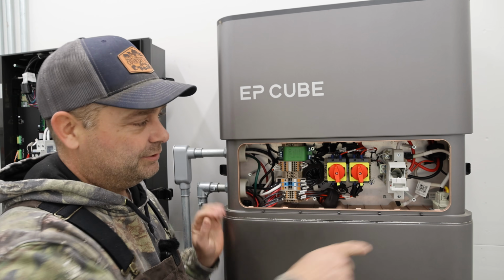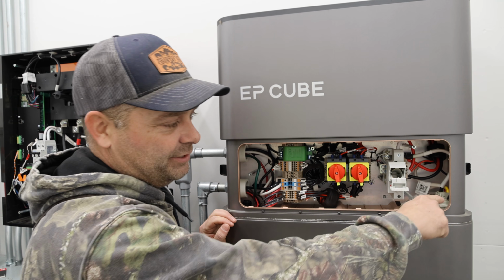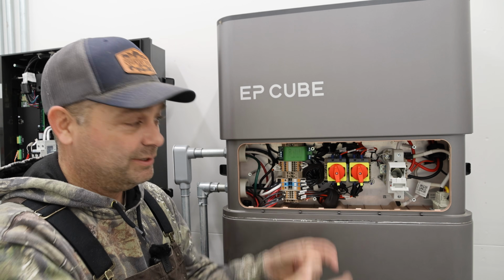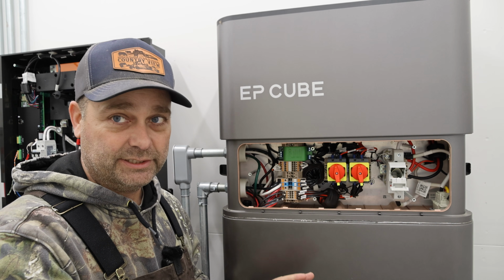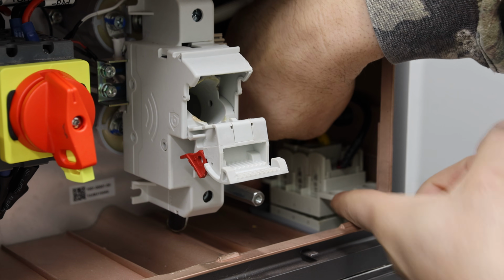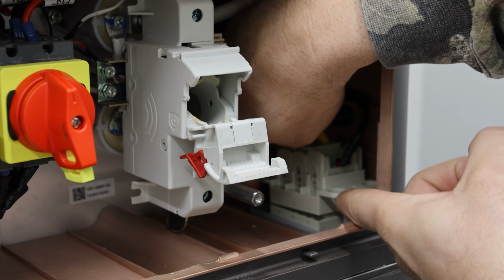One more thing I do want to do is that this system plugs into the battery over in this corner, and I'm just going to go ahead and unplug that battery so it's completely disconnected. It's this little plug-in right here. We're just going to, if we can work it up.